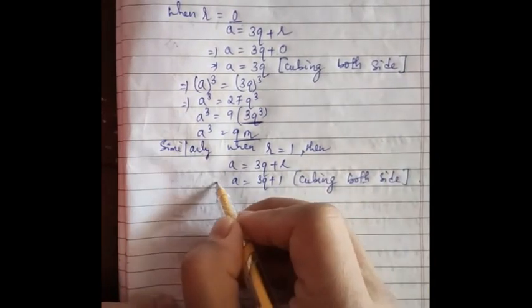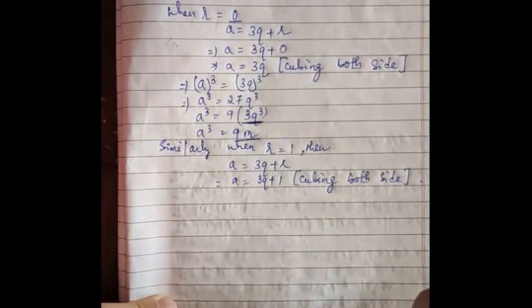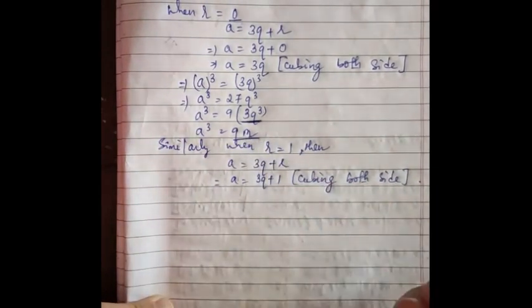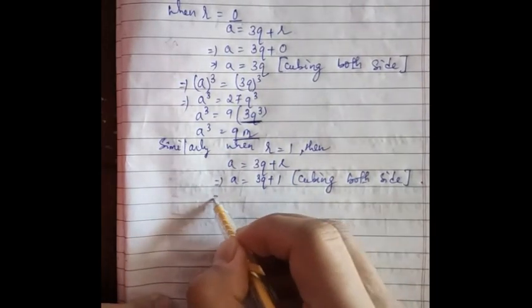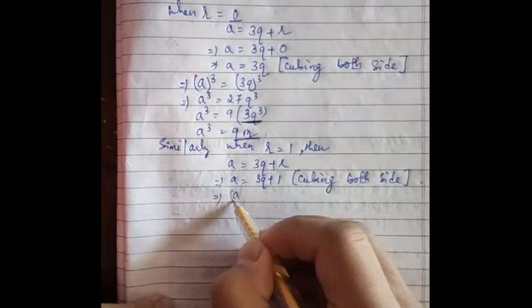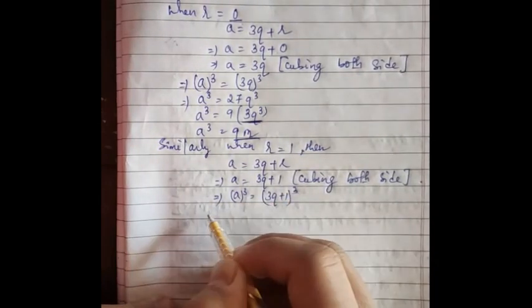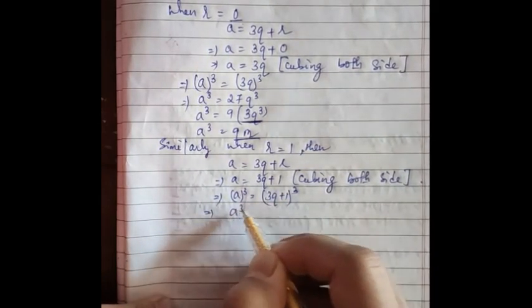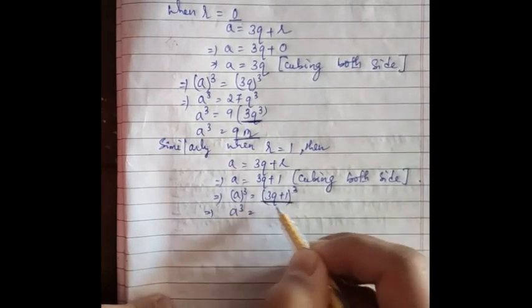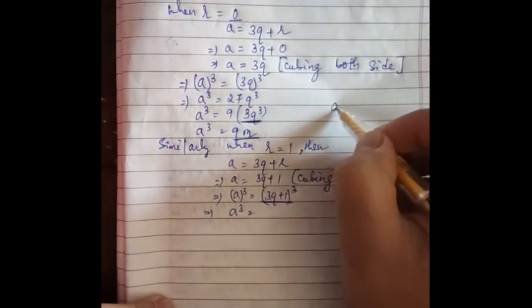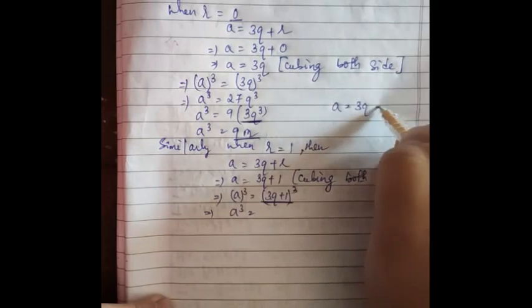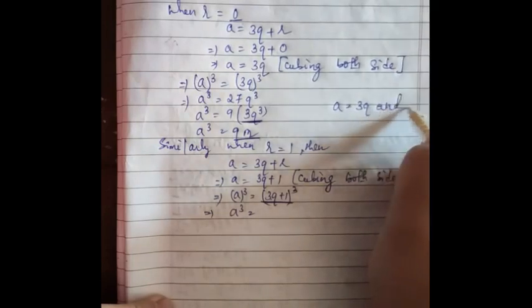Why? Because they have asked us to show that the cube of any positive integer should be in the form of 9m plus 1. That we have to prove. So cubing both sides, a cube is equal to 3q plus 1 whole cube. So what we can write, a cube is equal to, can you see this is in the form of a plus b whole cube? A here is 3q and b is equal to 1.